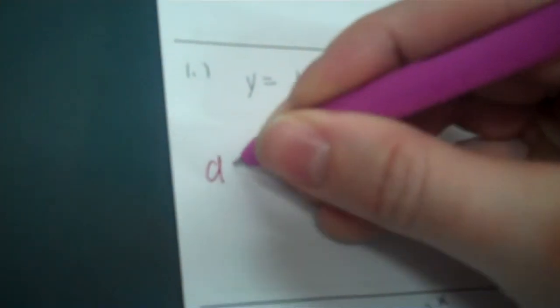Okay, determine whether each function is an example of exponential growth or decay, then find the y-intercept. So again, first off, growth or decay. 100 is your initial value. 0.25 is less than 1. When I multiply by a number less than 1, that's a decay, because it would just keep decaying, because I would repeatedly multiply by 0.25. So that's decay.